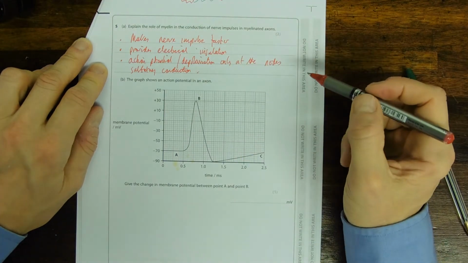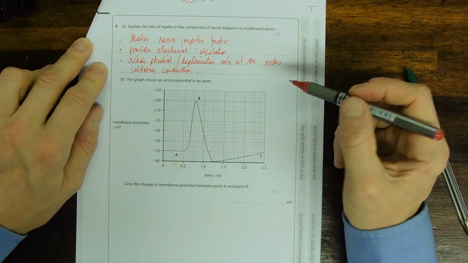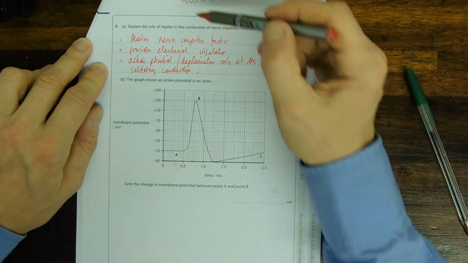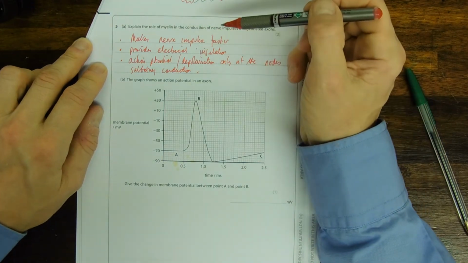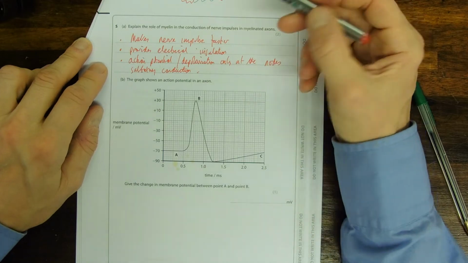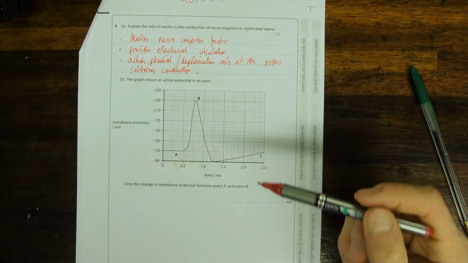There are another couple of marks that you could have had. It prevents the loss of ions, and so it's much more efficient, or helps maintain the electrochemical gradient, but it's 2 marks, so I'd say one of the more obvious things.